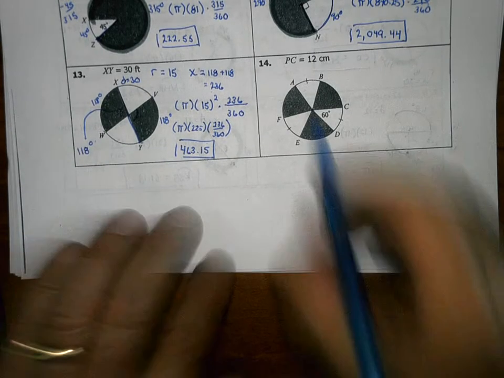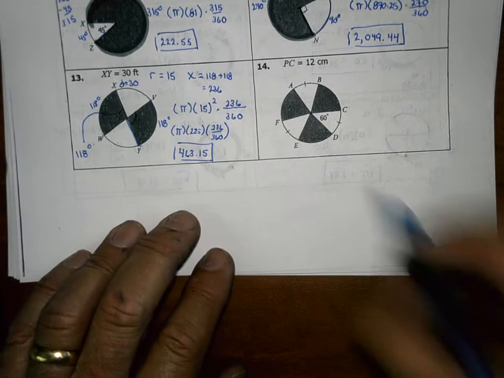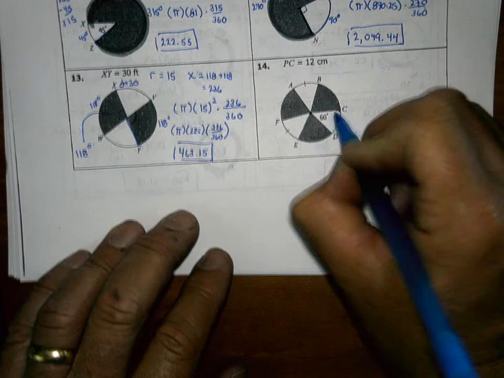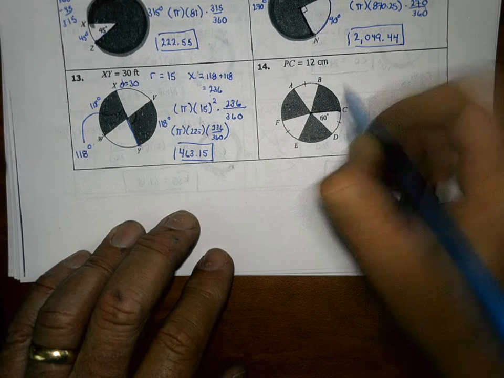Okay, moving on to number 14. We know P to C is equal to 12. So where's P? Where's C? There's C. P, you can't see it. It's right here in the middle. So there's P, there's C. So that's a radius. Fantastic. I need to know that.